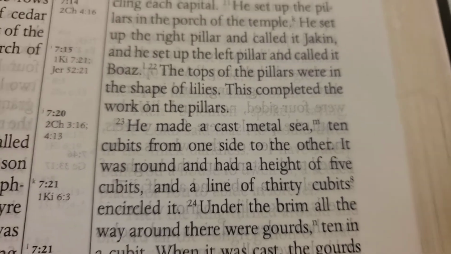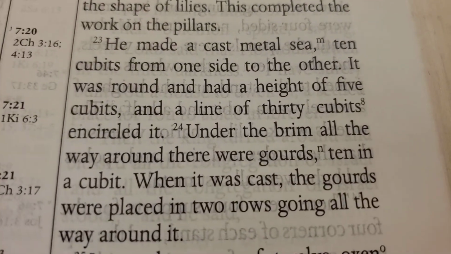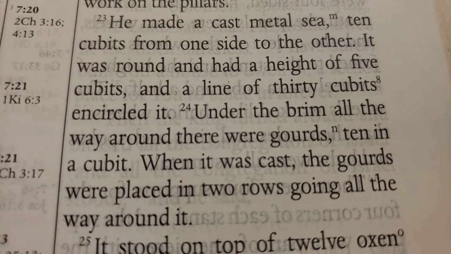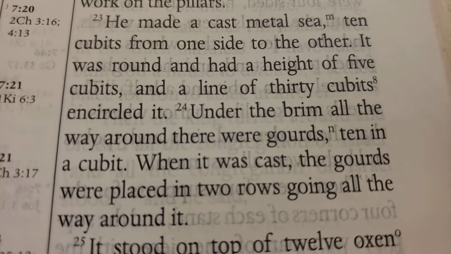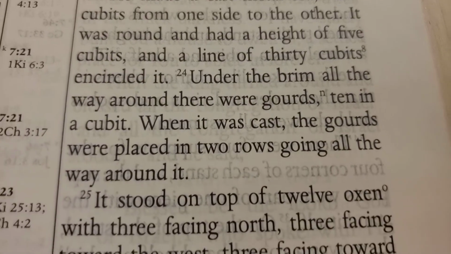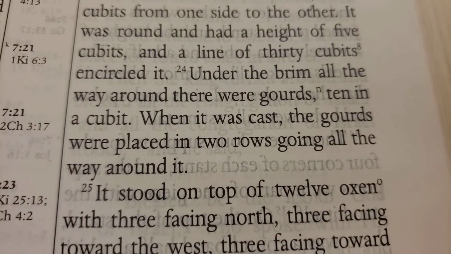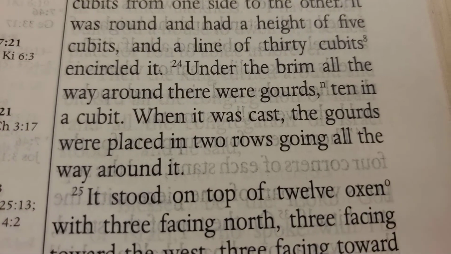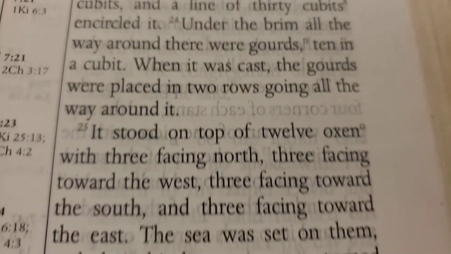He made a cast metal sea 10 cubits from one side to the other. It was round, and it had a height of 5 cubits and a line of 30 cubits encircled it. Under the brim all the way around there were gourds, 10 in a cubit when it was cast, and the gourds were placed in 2 rows going all the way around it.